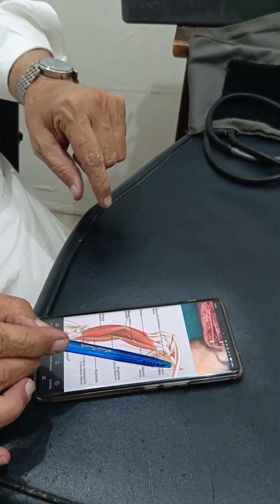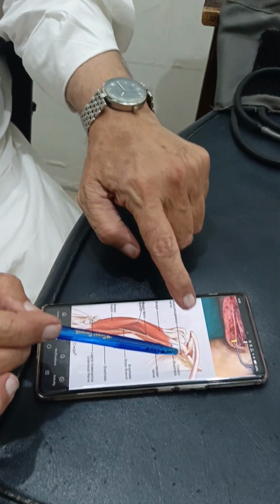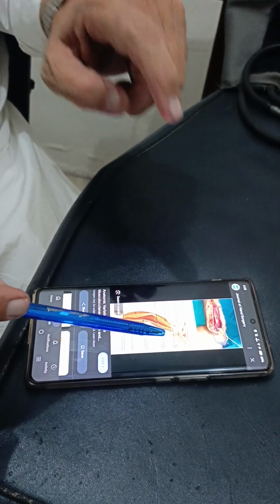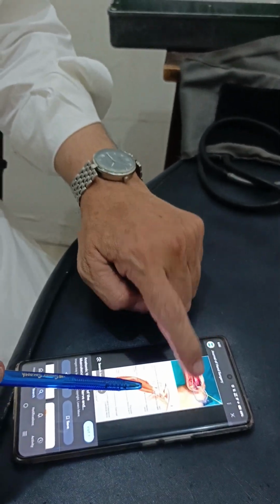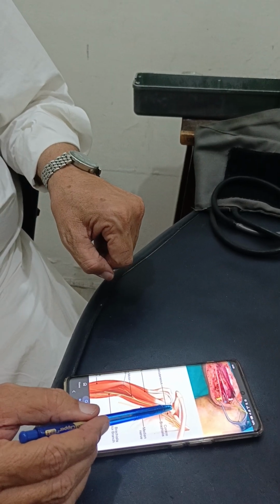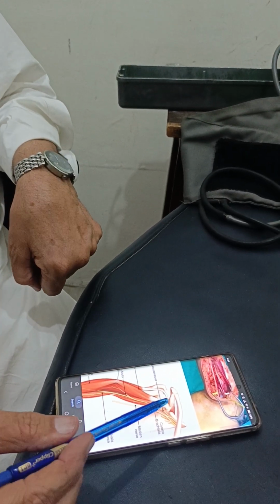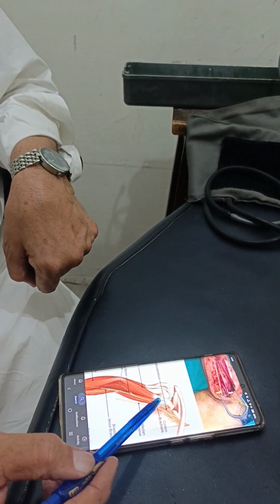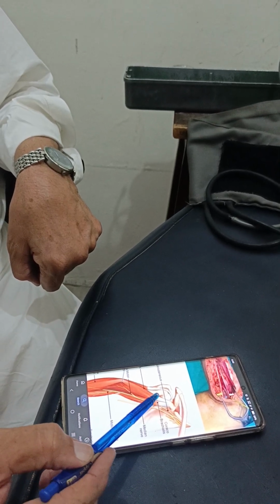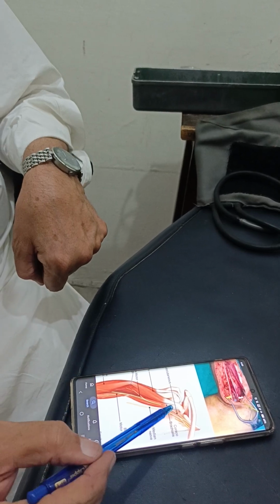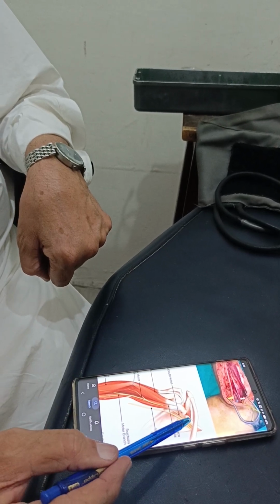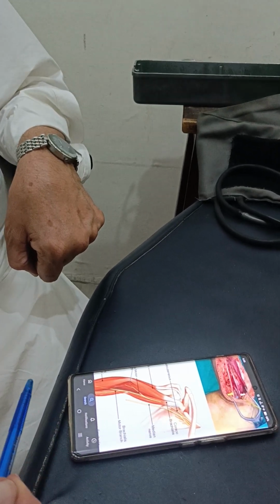Look, this is the clavicle and this is the coracobrachialis. This is the coracoid process, and originating from the coracoid process, you can see this is coracobrachialis and this is the short head of the biceps. Just medial to the coracobrachialis lies the lateral cord of the brachial plexus.